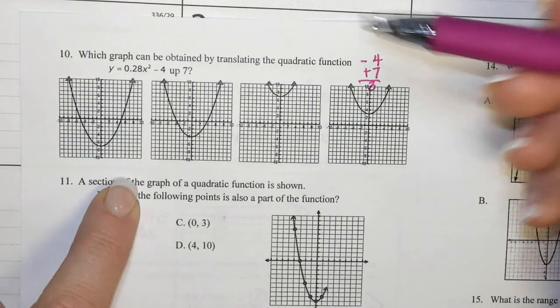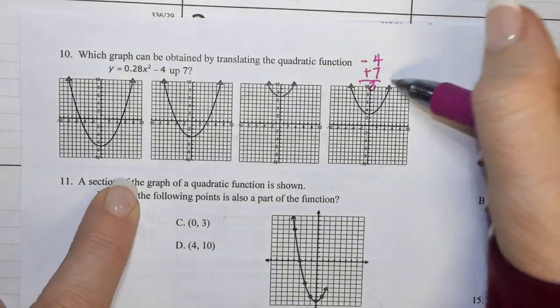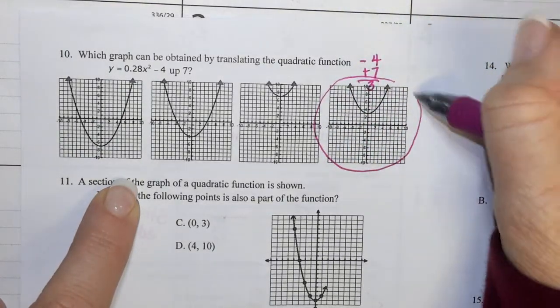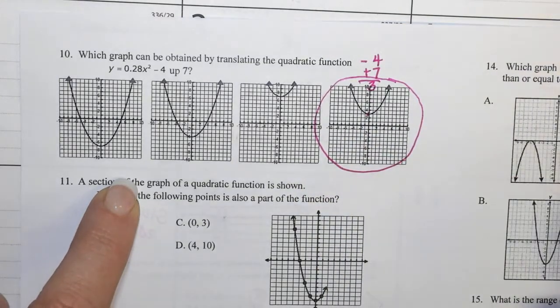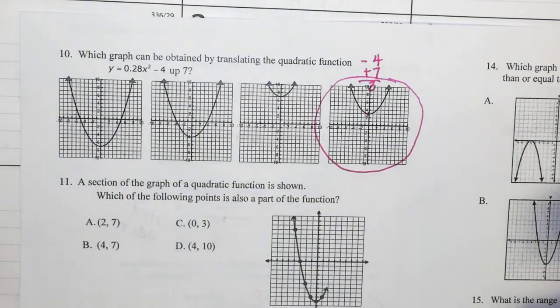So that means my answer would have to be this one right here, since my vertex is right here on the value 3 from the y-axis.